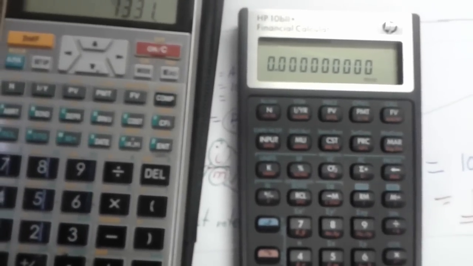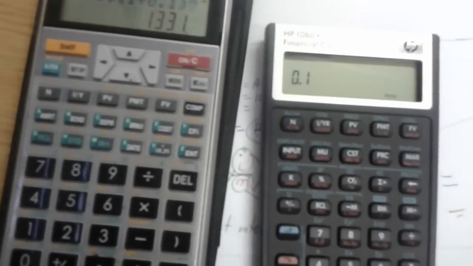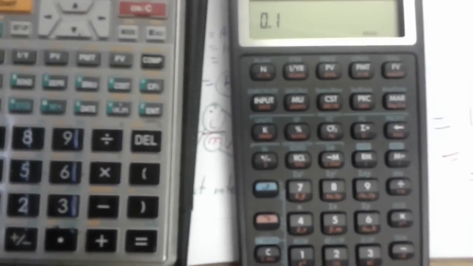Then you say 1 plus 0.1. Now take note, we could have ignored this bracket and said 1.1. But I'm just opening the bracket so that when it's 0.1 divided by 12, you know what to do. Someone might ask, why not just say 1.1?